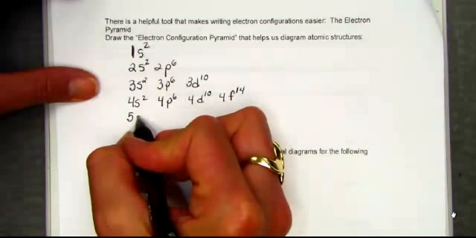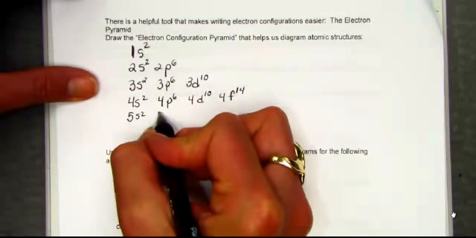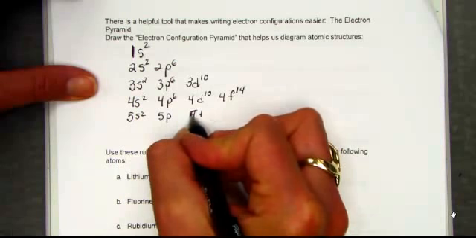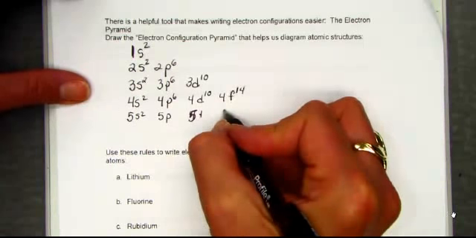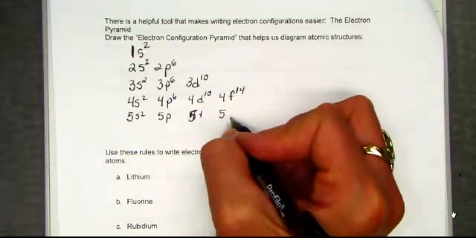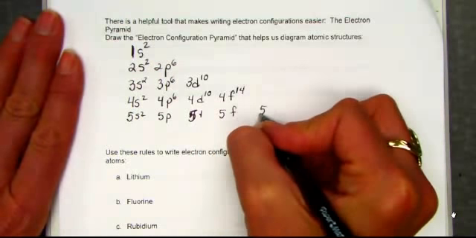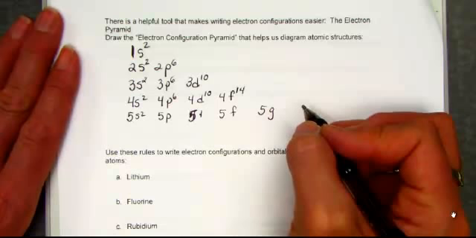The fifth energy level has 5 sublevels, but I'm only going to draw in 4 of the 5 simply because we don't have elements that big on our periodic table. I can put it just to show it would be called a G-shaped cloud.